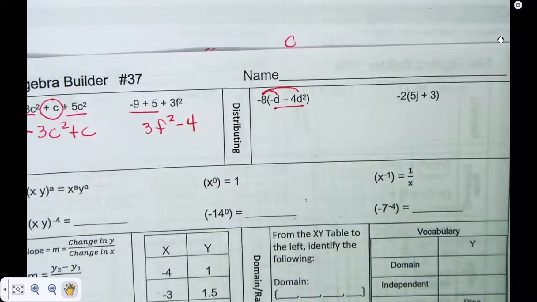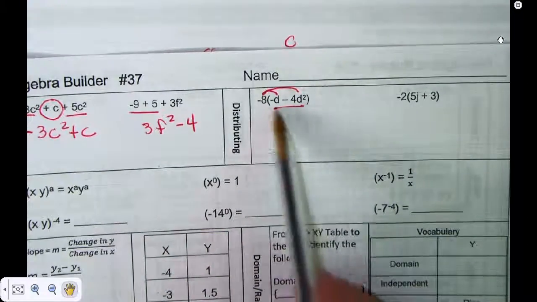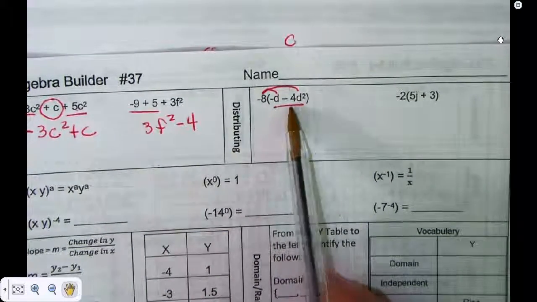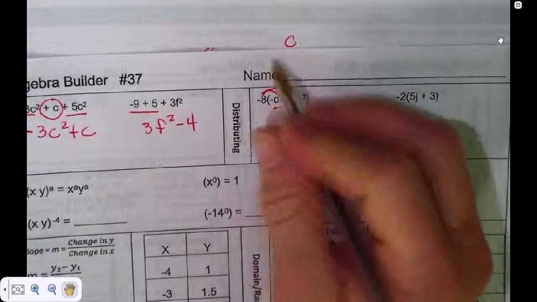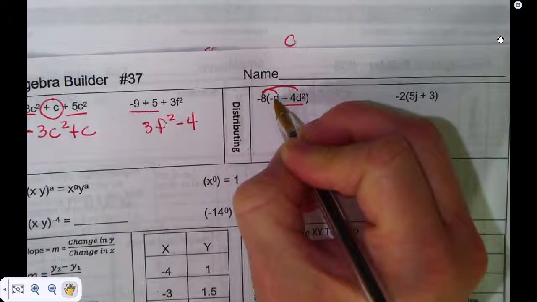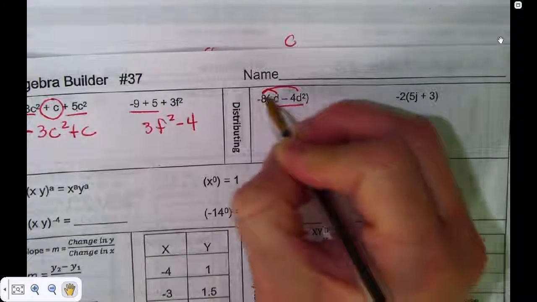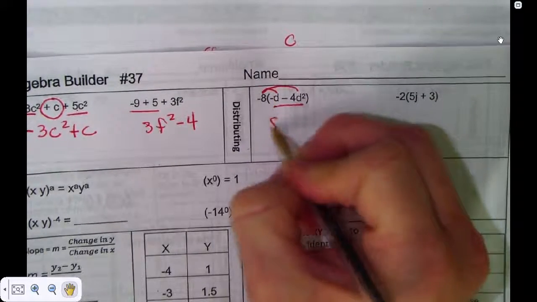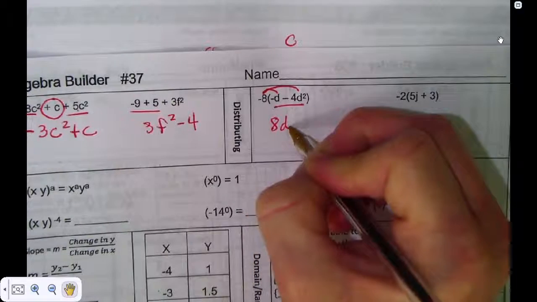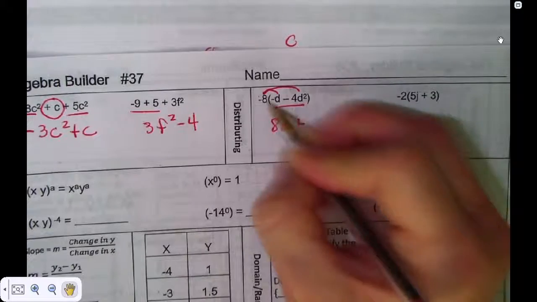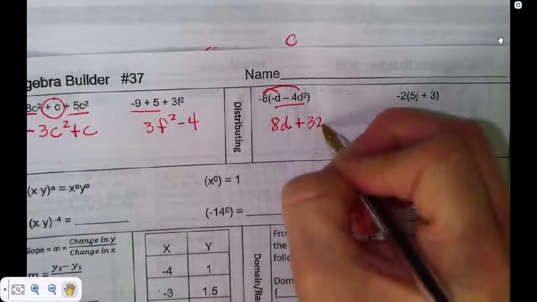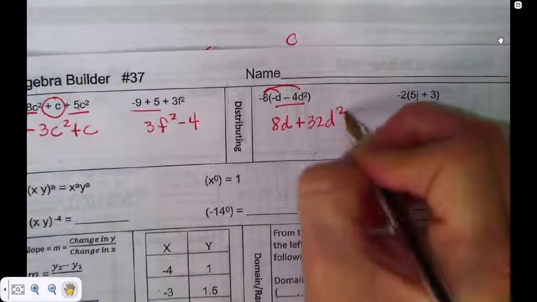Unicycle, uni is 1, bicycles 2, so that's binomial. Binomial. So first take care of your negative or your signs. Negative times negative is, now multiply your numbers. 8 times 1 is 8, then your variables, D. Negative times negative is positive. 8 times 4, 32, D squared.